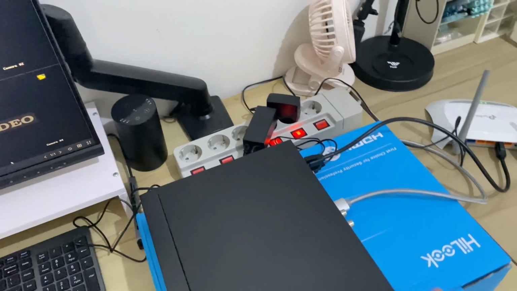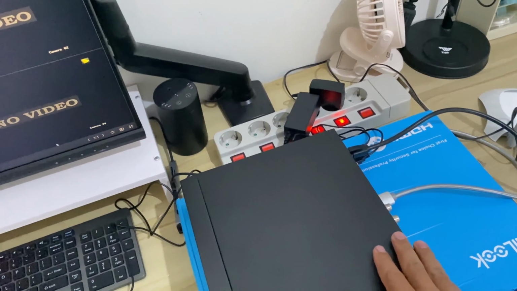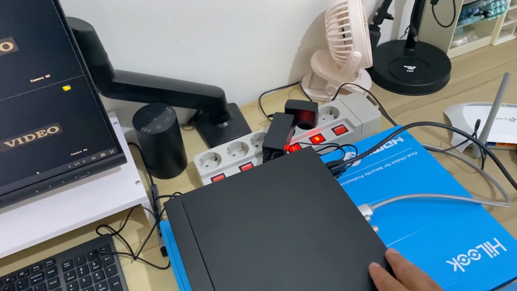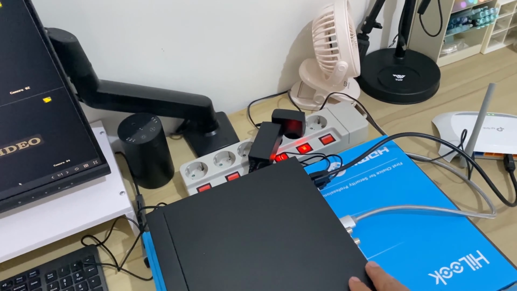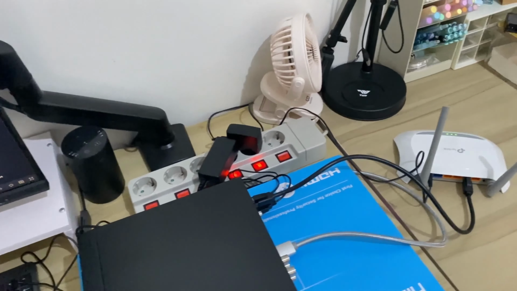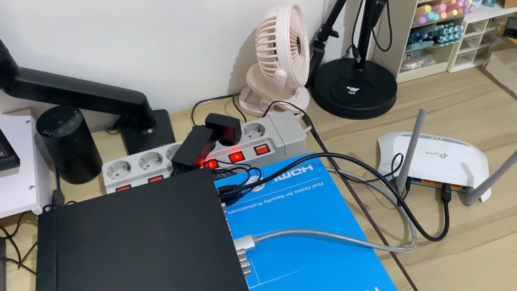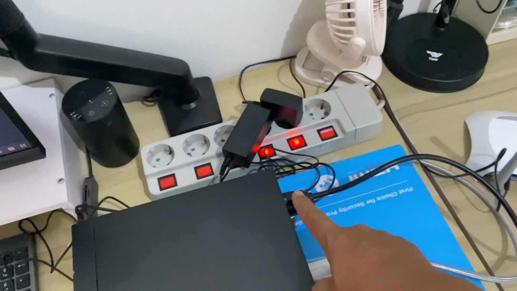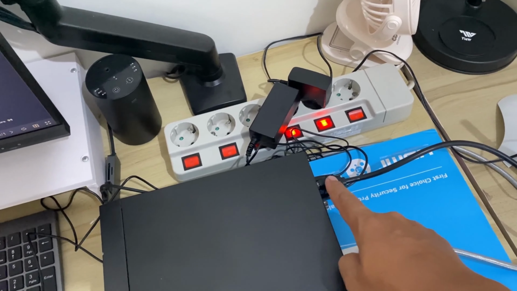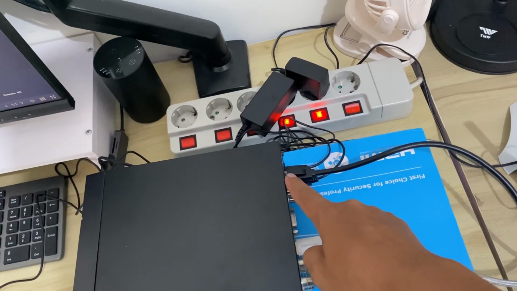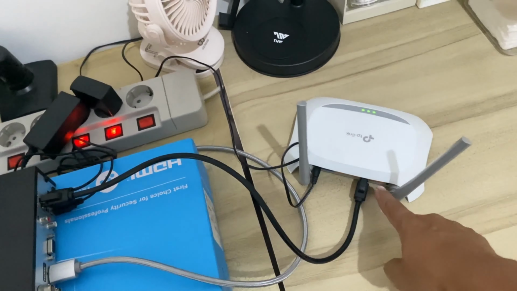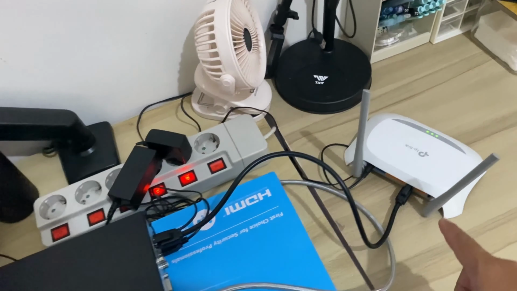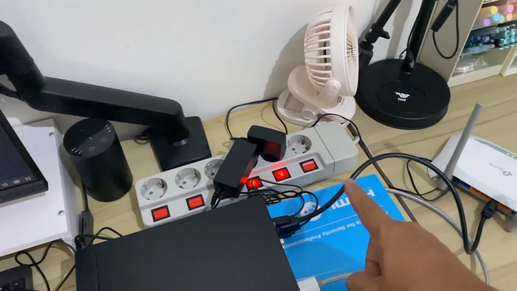In this video, I will guide you through the process of configuring your HiLook DVR for online access. We will connect the DVR to the internet and link it to a smartphone, allowing you to monitor your security cameras remotely from anywhere. First, connect a LAN cable from the network port on your DVR to an available port on your internet router. Any internet service provider will work as long as there is an active internet connection.